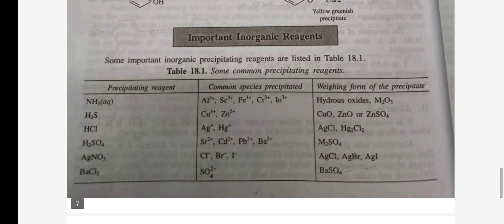Now some important inorganic reagents. Precipitating reagent NH3: common species precipitated are aluminium Al3+, Fe3+, Sc3+, Cr3+. Weighing form of the precipitate is the oxide M2O3. Precipitating reagent is H2S. Common species precipitated are Cu2+, Zn2+. Weighing form of the precipitate is CuO, ZnO or ZnSO4.